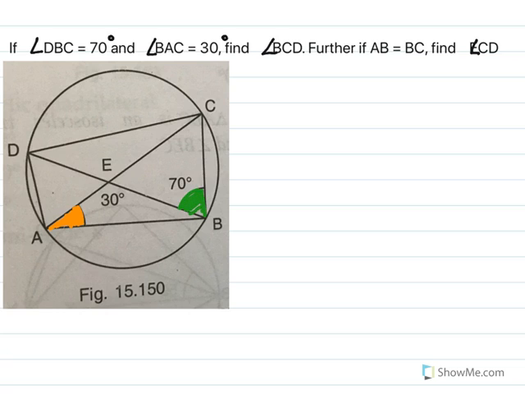Now let us see which is the angle in the same arc. If you trace the angle 70, it is DBC. Here we have this angle, and it starts off from D and C, and the same arc will be here. So this angle is also 70, angles in the same arc.